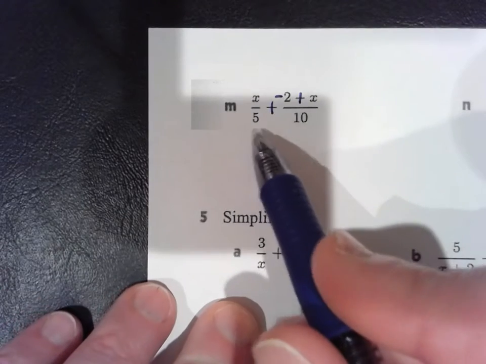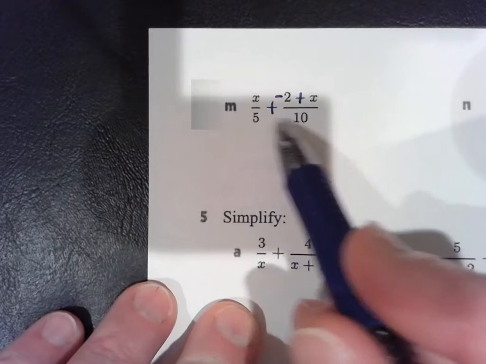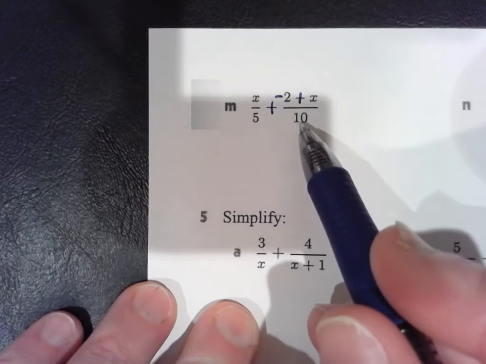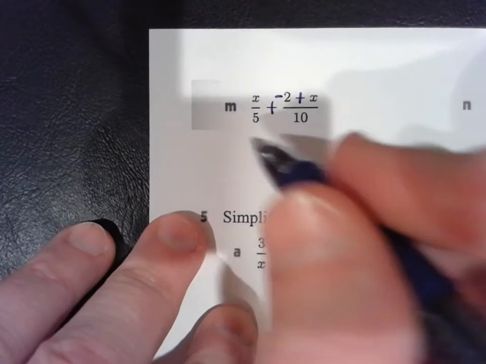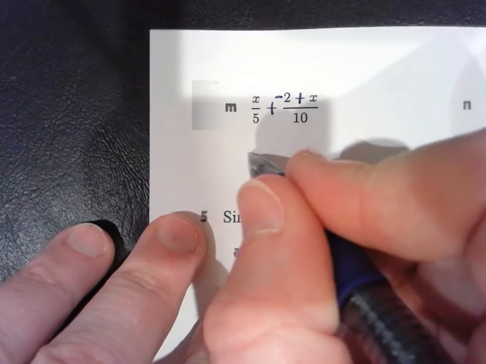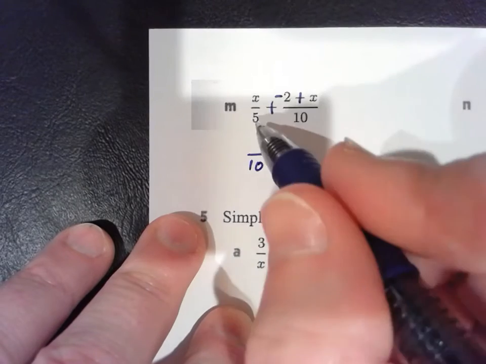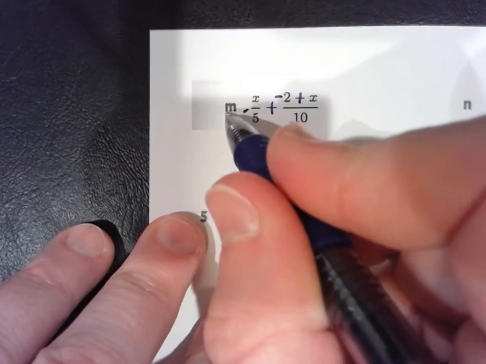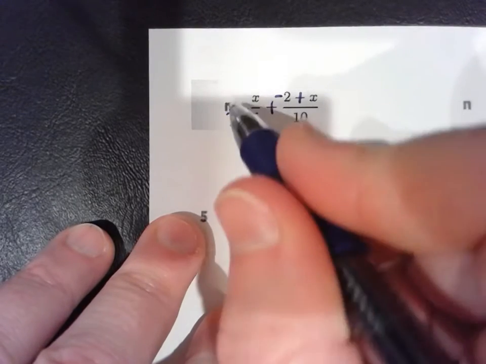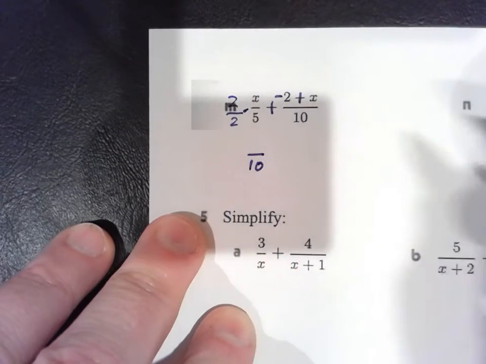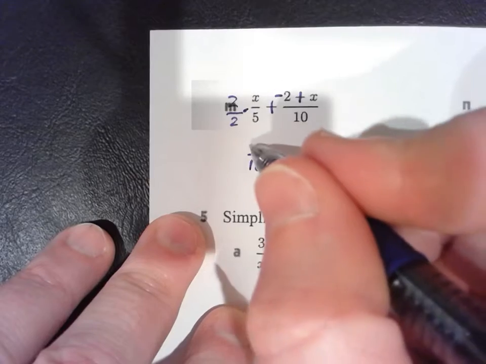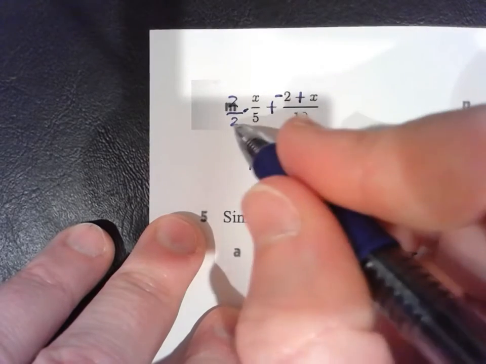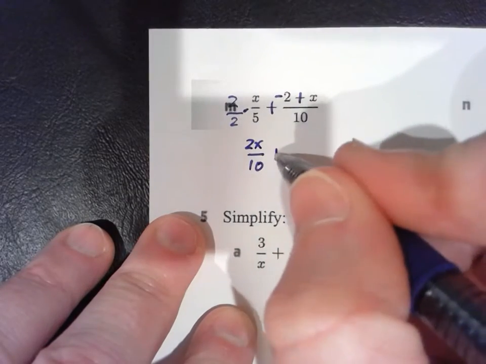So, to add or subtract fractions, you have to have common denominators. 5 and 10 both go into 10. To get 10, I have to multiply 5 times 2. So I have to multiply the top of that fraction by 2 also. 2 times x, 2x, 2 times 5, 10.